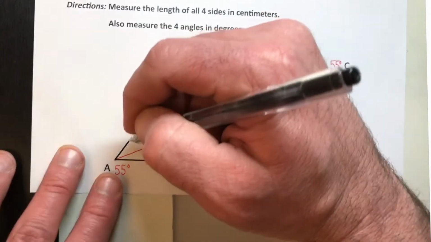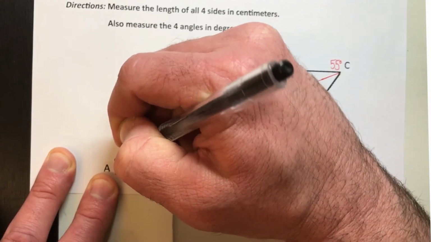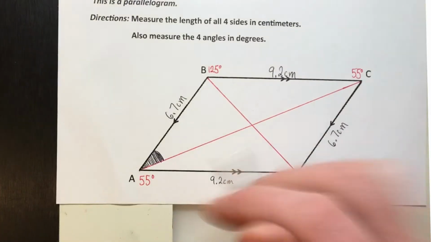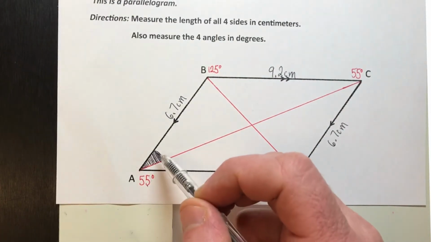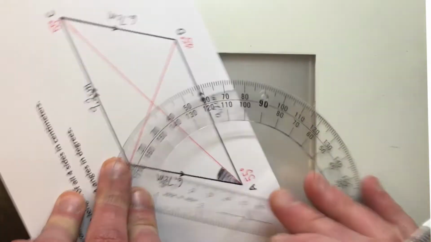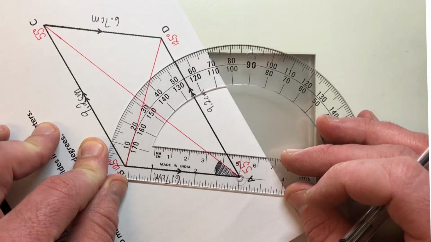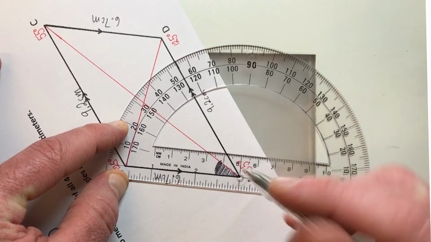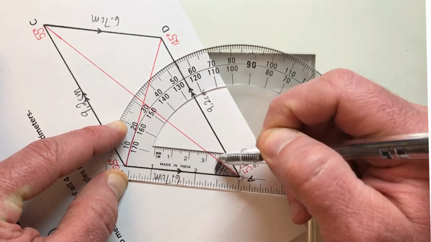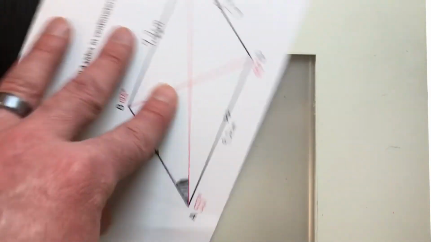Now, what I want to do is I want to measure this angle right here. Now, we've already measured the whole angle. The whole angle is 55. We already did that. I want to measure just this angle that we created with this diagonal. All right. So I'm going to put this up here. So there's the 0 right there. Then this red line is the one I'm looking at. Where does it go? Yep. 32 degrees.